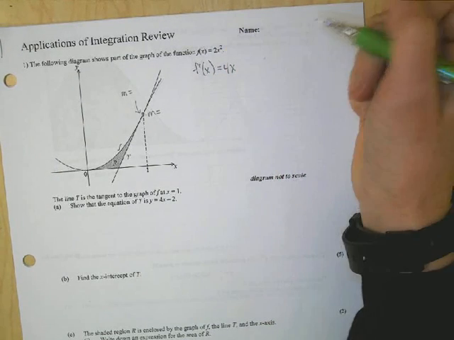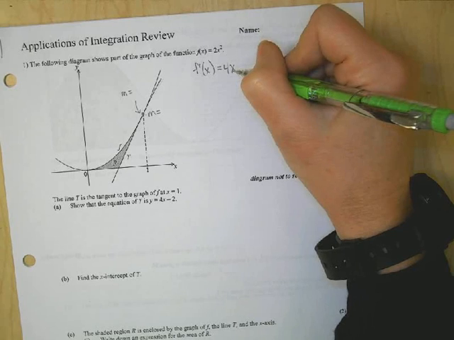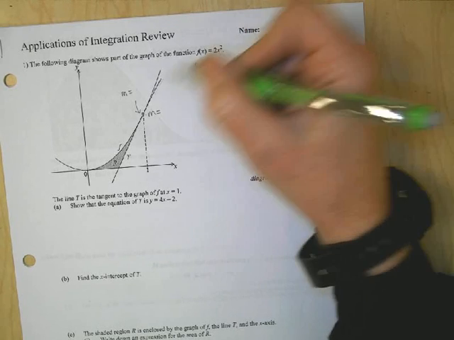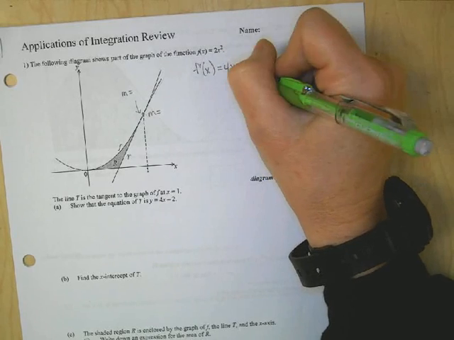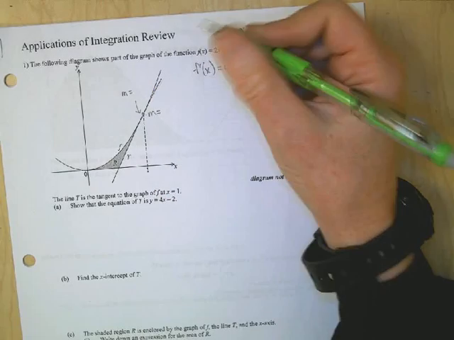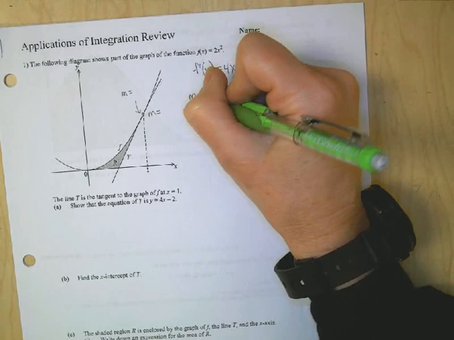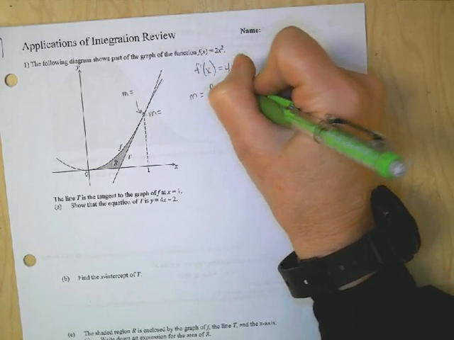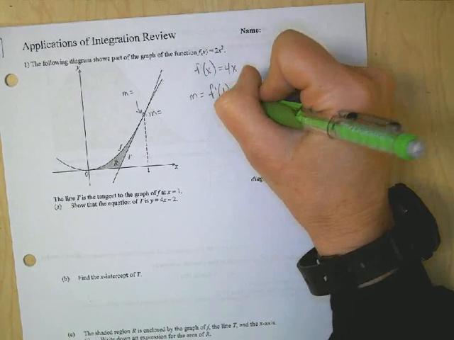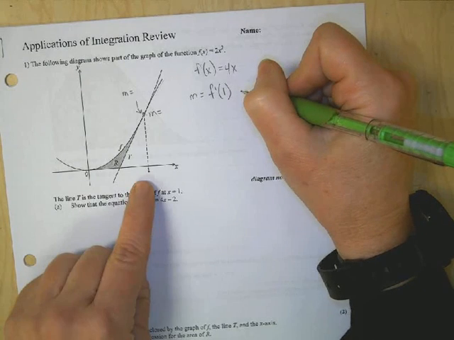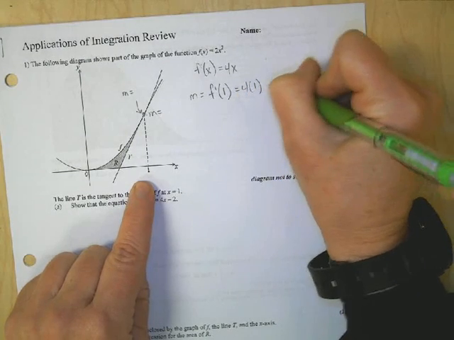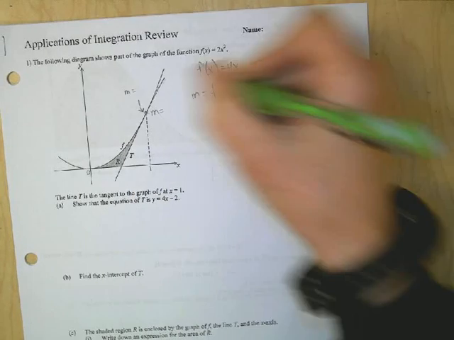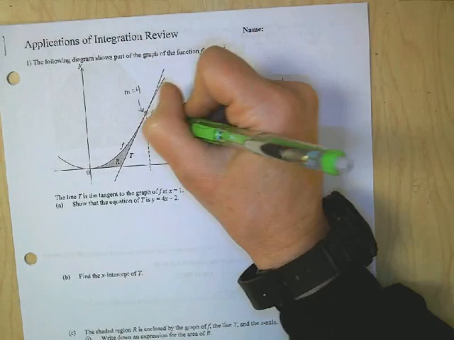Okay, so that gives us the derivative function. But if I want to know what the slope is right here, I have to substitute in for x the x value at that point. So the slope at that point is f prime of 1, because x is 1, and I get 4 times 1, which gives me 4. So I know the slope right here on the parabola is 4, therefore the slope of the line is 4.